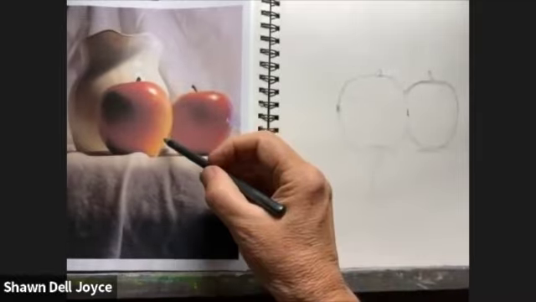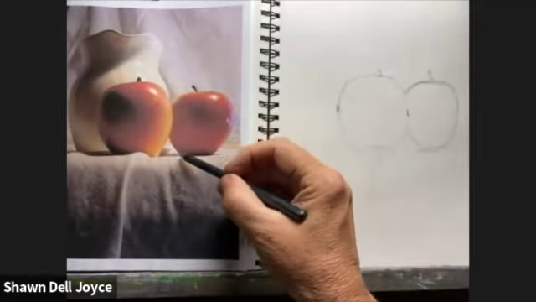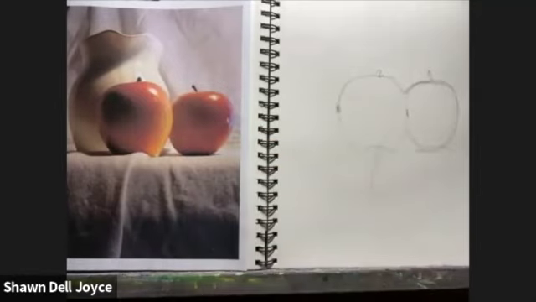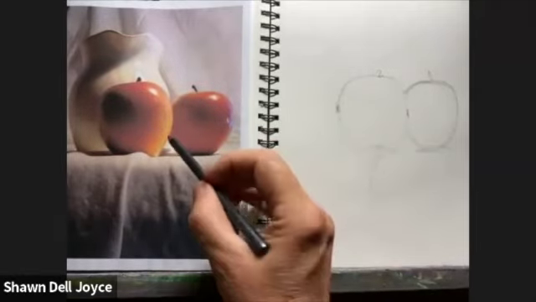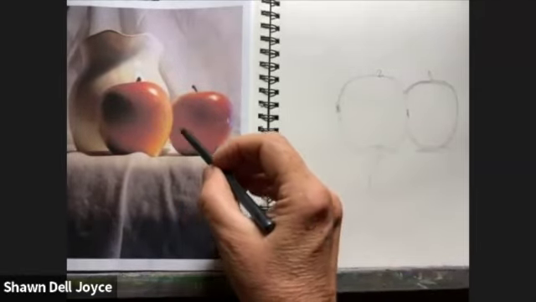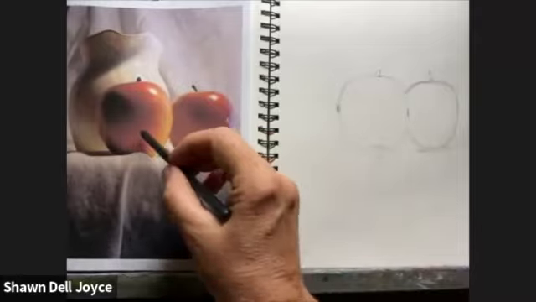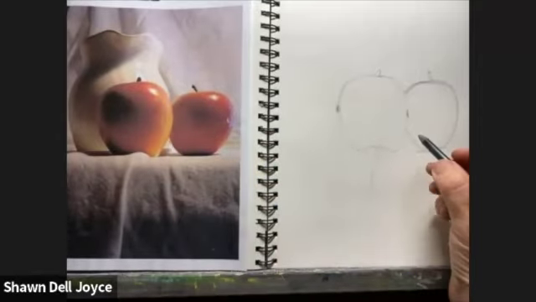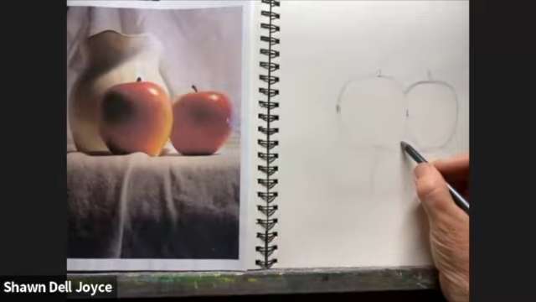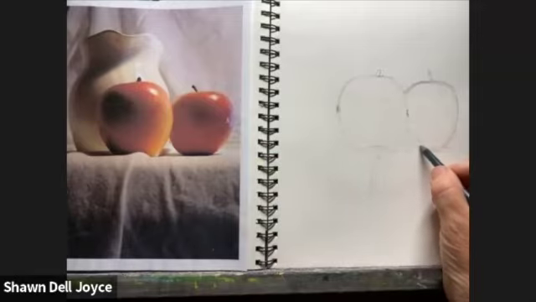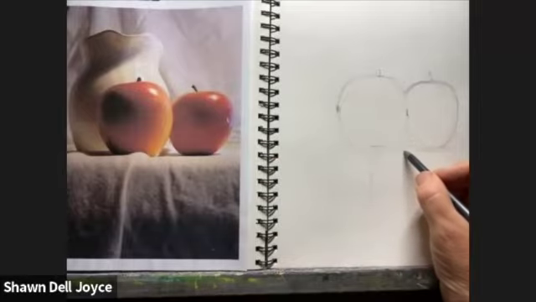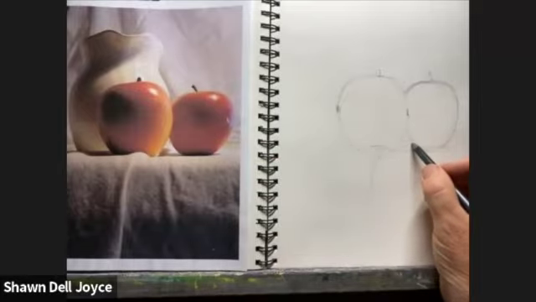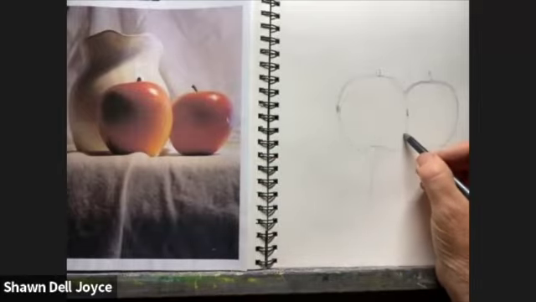Now notice this little triangle between the two apples. This is a negative space shape. Negative space is the space between the positive forms. So if the apples are the positive forms, the space between them is the negative space shape. Sketching this shape will help me get the shape of the apples. And I'm sketching the shadow that I see back between these apples.